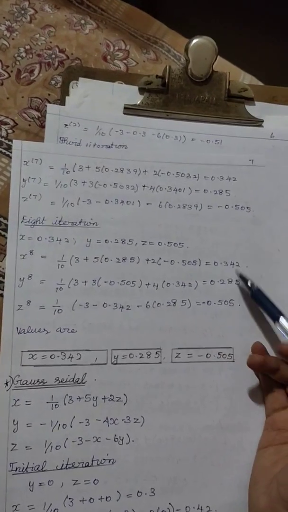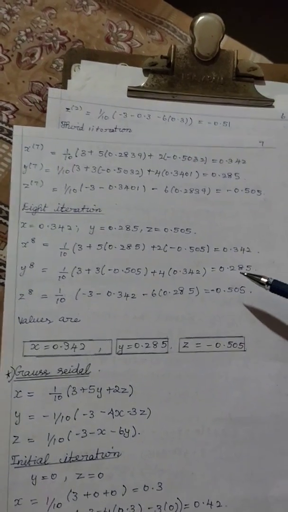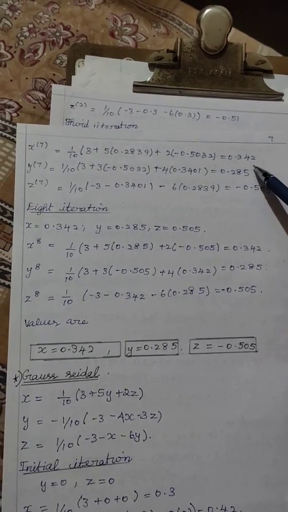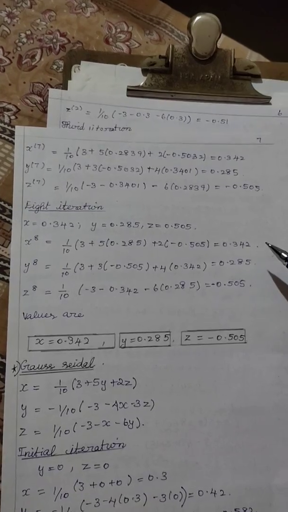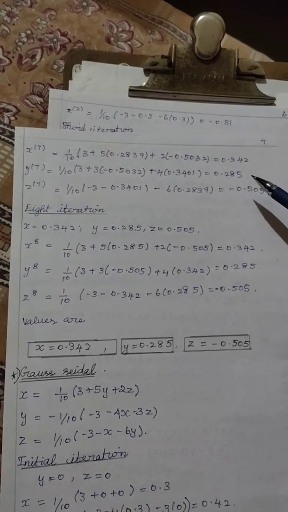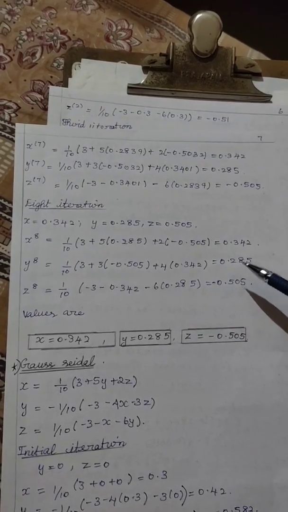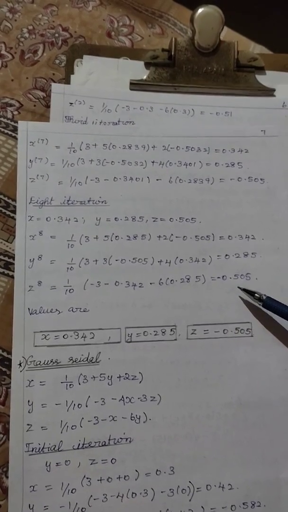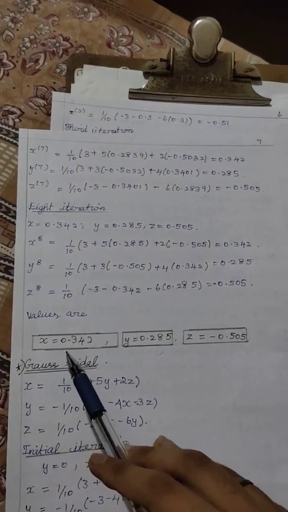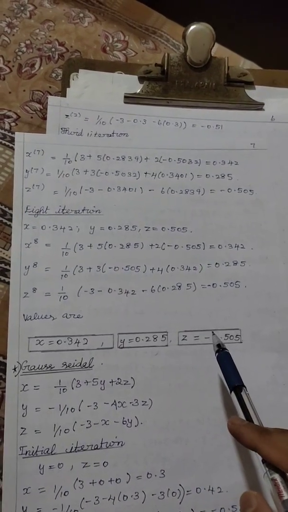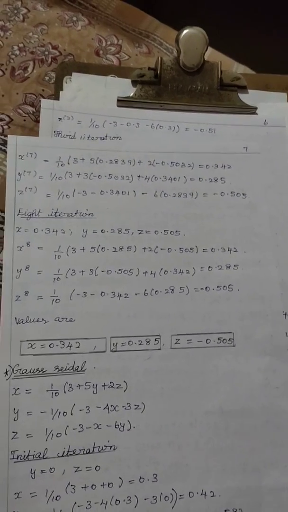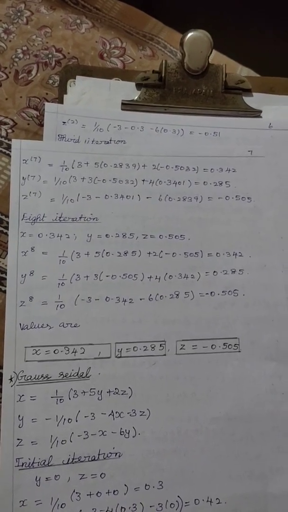So we can come to the conclusion that these two iterations give the same values, so these must be the equal and precise answer for the given matrix, as x7 is 0.342 and x8 is 0.342, y7 is 0.285 and y8 is 0.285, and z7 equal to minus 0.505 and z8 equal to minus 0.505. So x equal to 0.342, y equal to 0.285 and z equal to minus 0.505 are the answers for the given matrix.